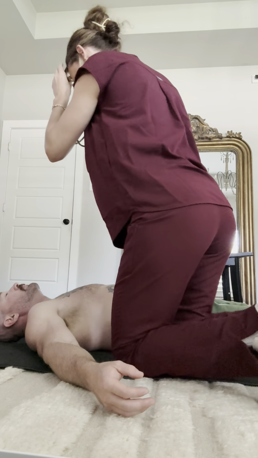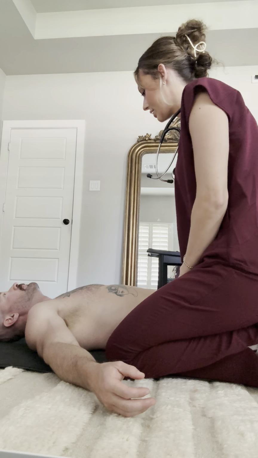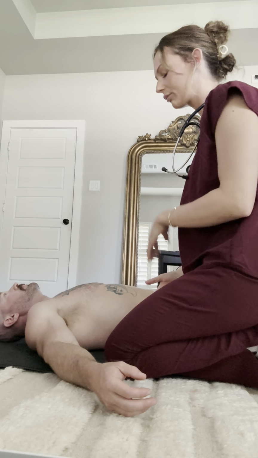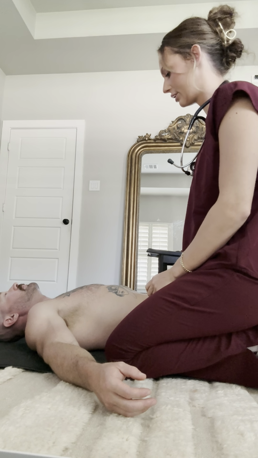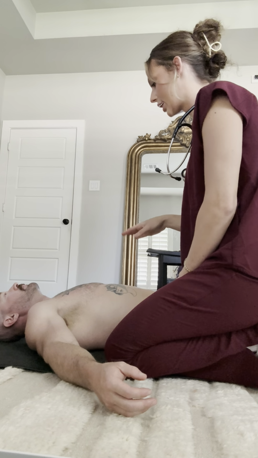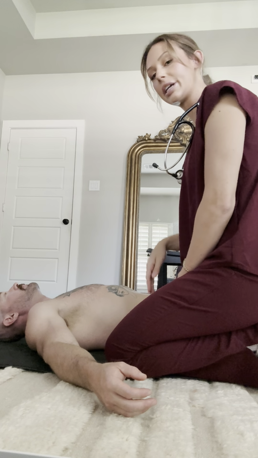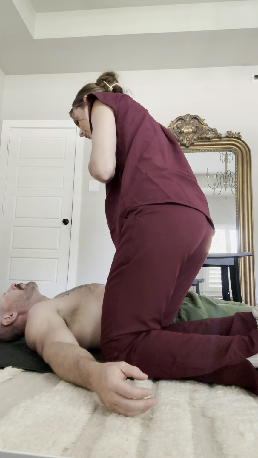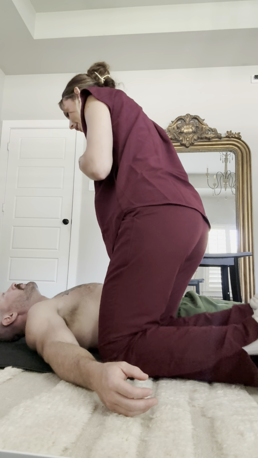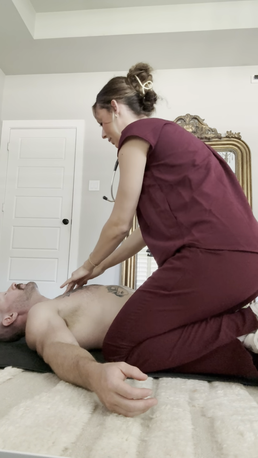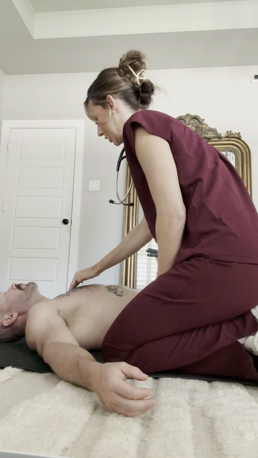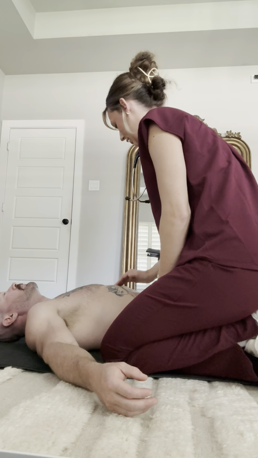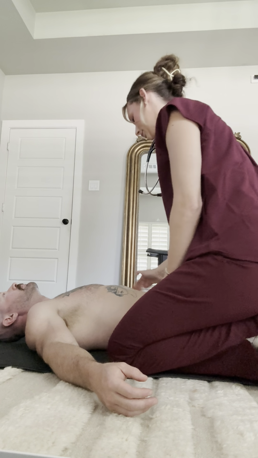So just going to inspect the rise and fall of the chest, noting the rate, rhythm, any accessory muscle use, retractions. Also going to take time to look at the trachea, make sure it's midline. So will you take a big deep breath for me? Okay, looks good. Palpating the chest here too, just noting any tenderness. And then laterally as well.